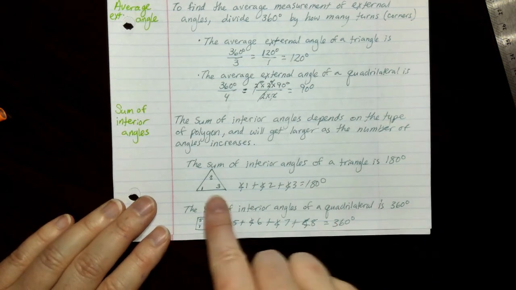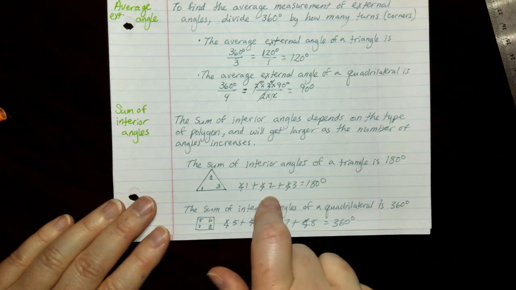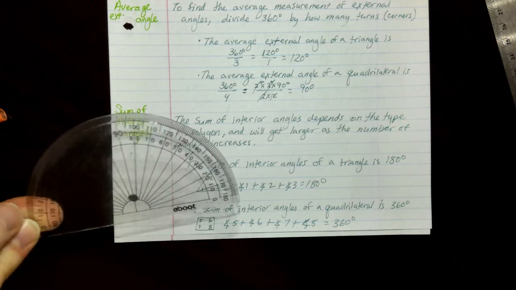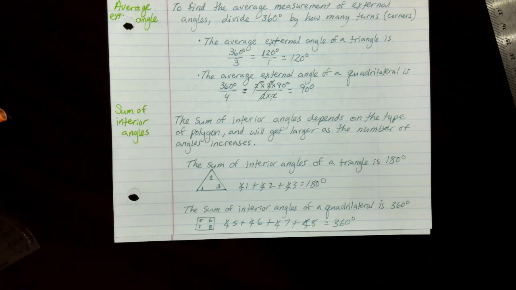So this is one reason why on that big triangle project I asked you guys to measure each of your angles, because if you had done that correctly and labeled them with your protractor and actually gone through, you probably would have noticed that every single triangle you made, you could add up the corners to make 180 degrees.